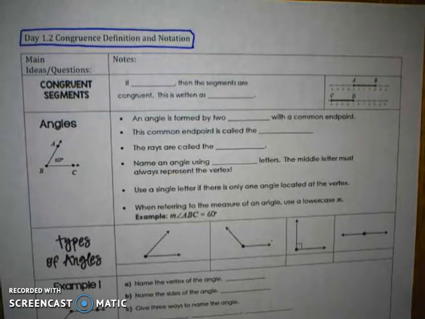We're going to take a look today at congruence definition and notation. We're going to talk about how to say things are congruent. There's going to be a lot of information and ways that we show and label things as congruent. First we're going to go over some basic definitions of what congruent means. Basically, if two things have equal measure, then they're congruent.